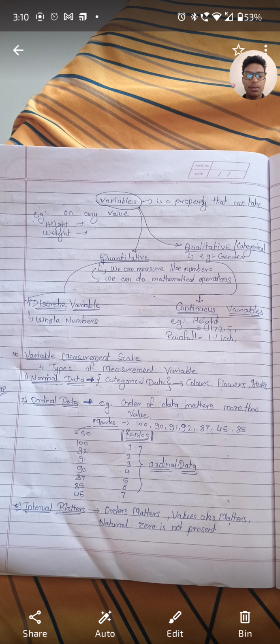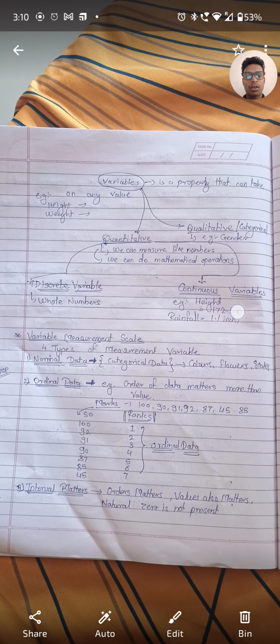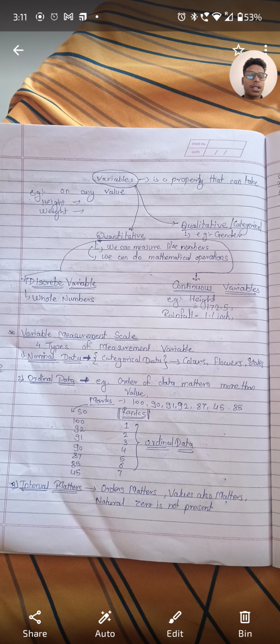Then we have quantitative variables. That means we can measure them like numbers, and we can do all the mathematical operations on them: addition, subtraction, multiplication, and division. Then there are discrete variables, which are whole numbers, and continuous variables. Whole numbers are like 0, 1, 2, 3, and continuous variables mean the integers are also being measured in that variable.